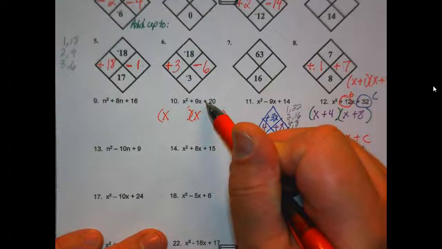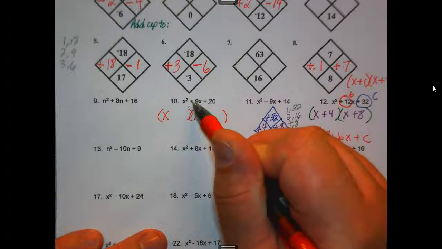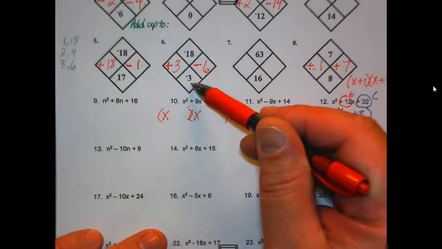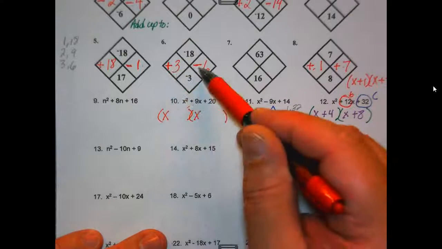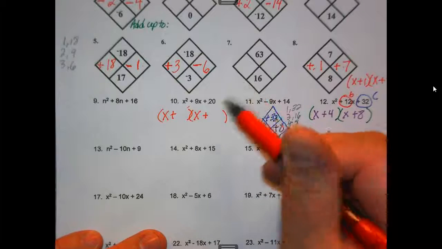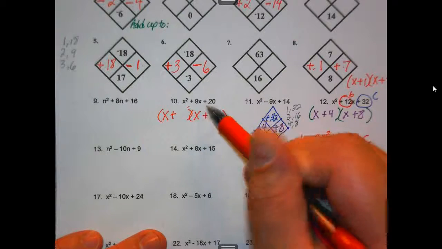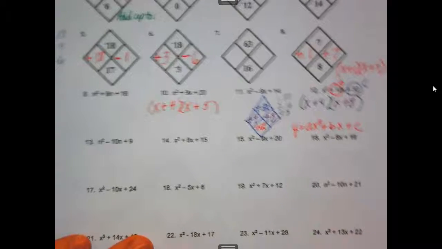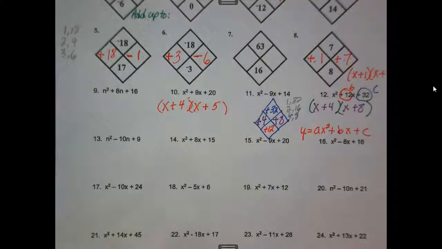So I need a positive times a positive because that's the only way. My positive 20 would go up here, my positive 9 would go here. Two numbers that multiply to 20 and add to 9: 4 and 5. Now, if you really need to, go ahead and draw those diamonds and work them out.